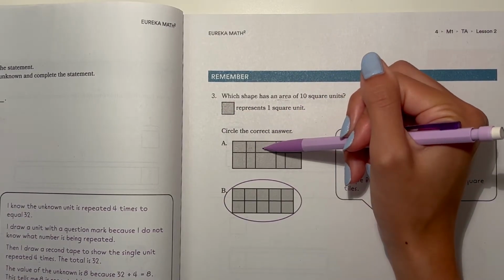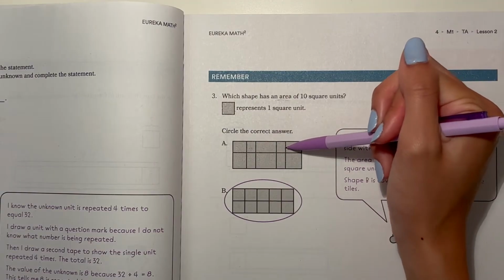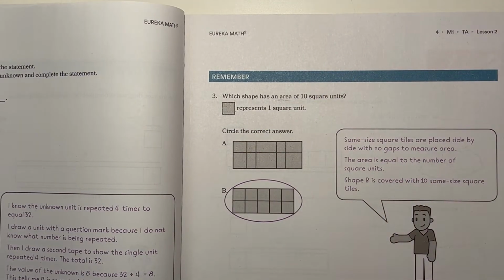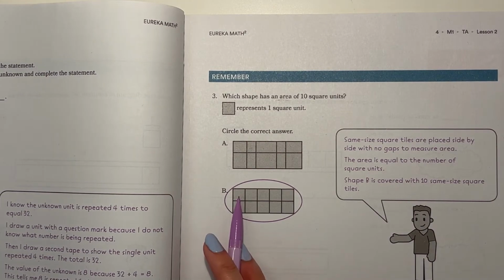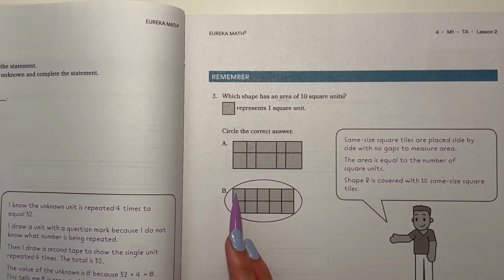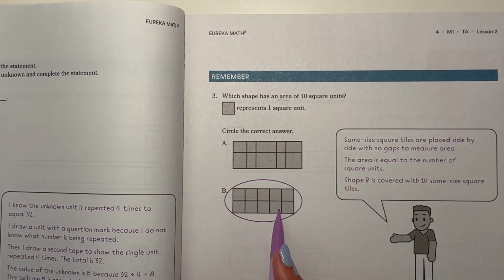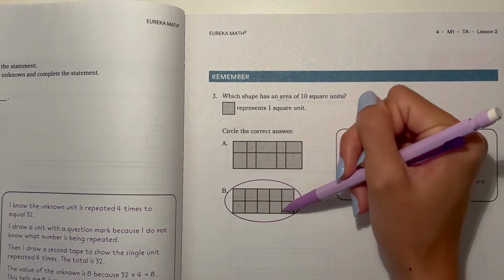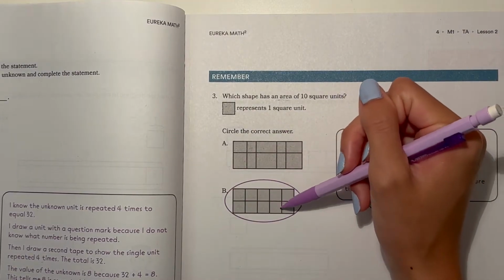And these are not squares. So the area of the shape will not be 10. Okay. And then over here, B, we have the same squares placed side by side, and we have 10 of them. So this would have an area of 10 square units.